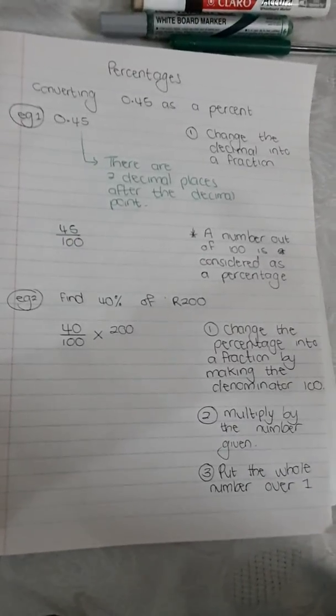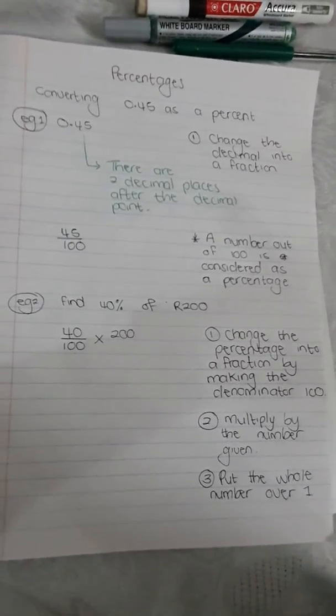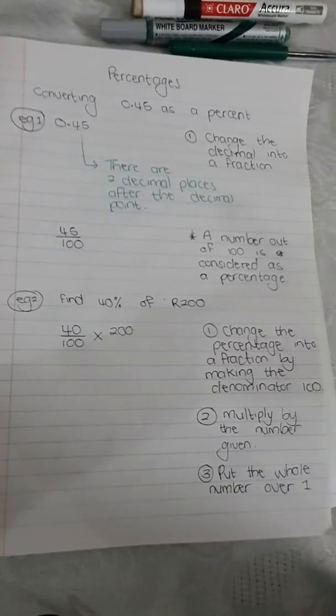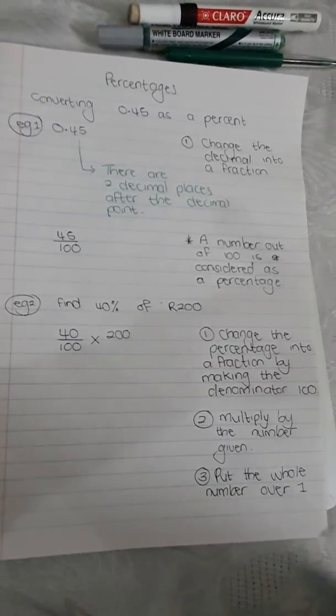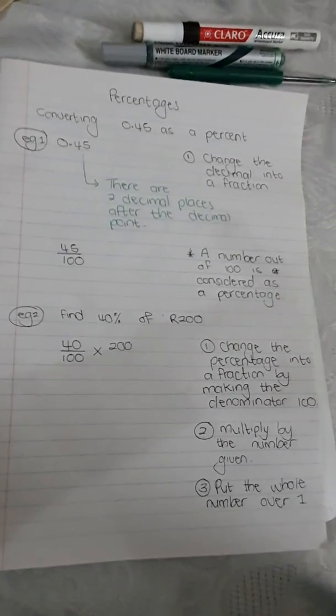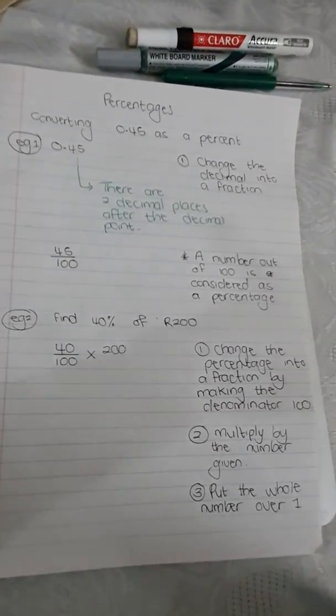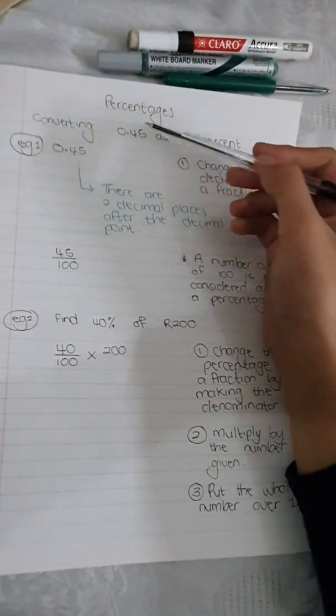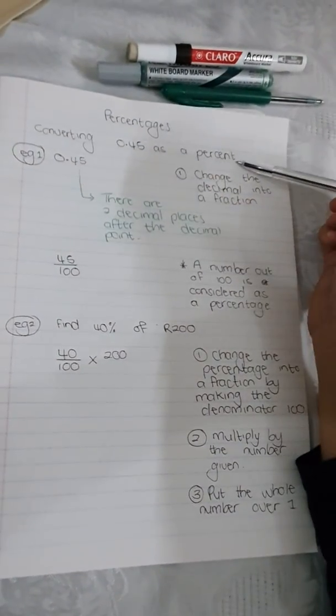Good day. We will be discussing percentages, how to convert percentages, as well as how to find what a certain percentage is of a whole number. Now, the first thing that we're going to do is discuss how to convert a decimal number into a percentage.